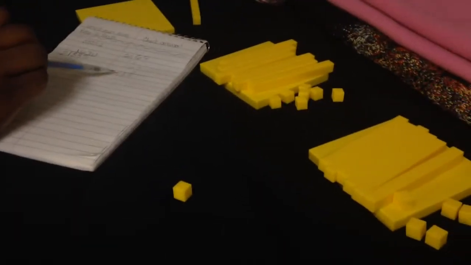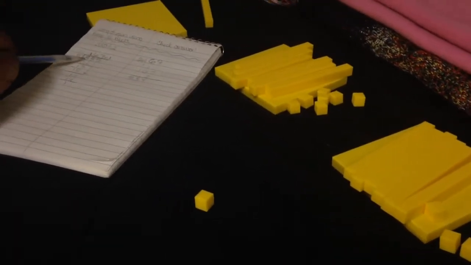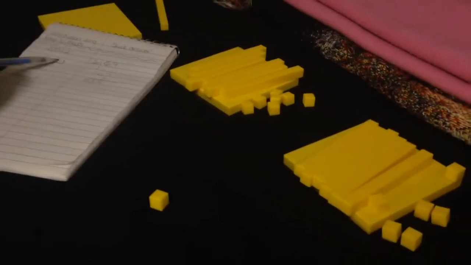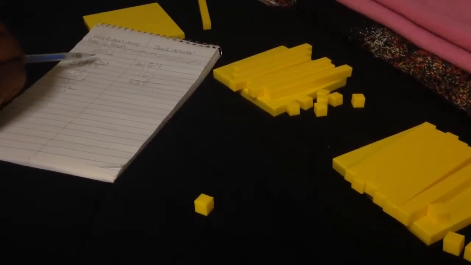So our answer of 334 is very close to what we started with, 335. So if we really factored in our remainder, then we would end up with the same number. But we're a little off because of the remainder, which is okay. And that's all.